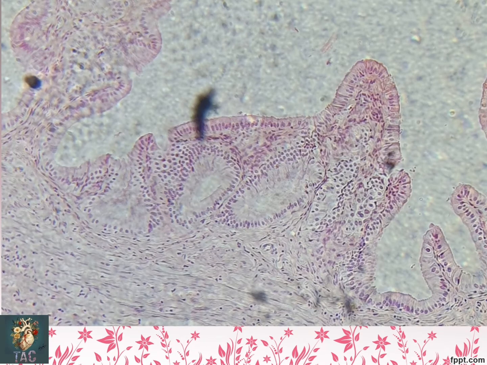So now look at this slide. This is a very beautiful slide, and in this slide you can see this whole area is the epithelium. So first look at the shape of the cells. These cells are columnar in shape, and it is a single layer.